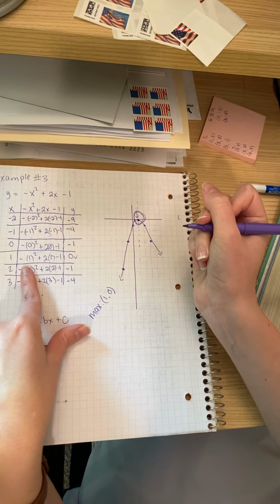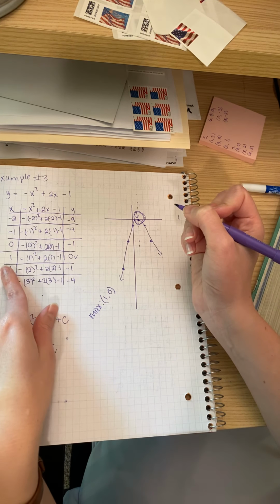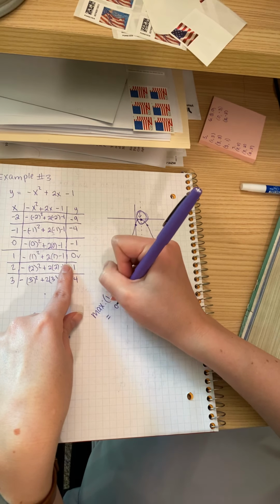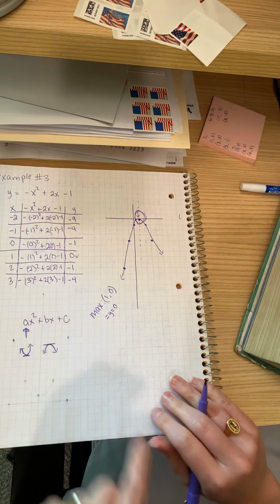But we said the maximum value is the y value of it. Our y value of this graph is 0. So our maximum value is y equals 0.